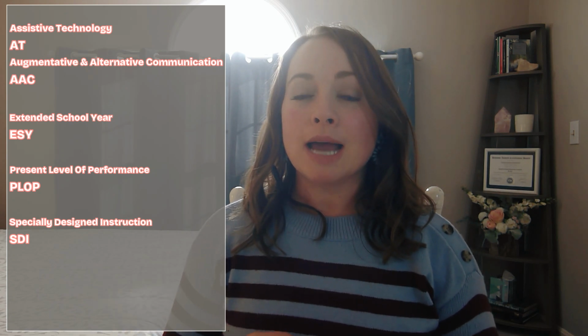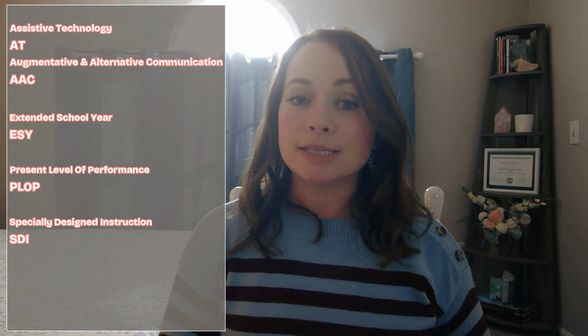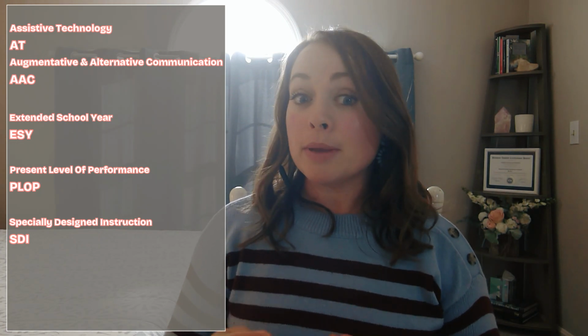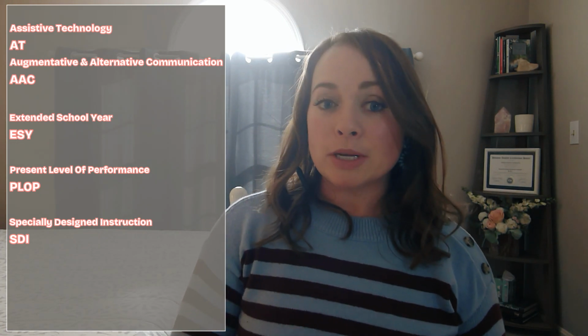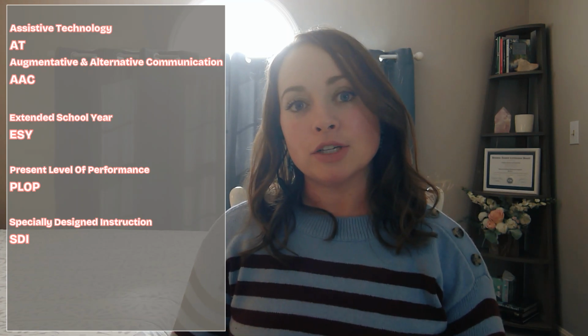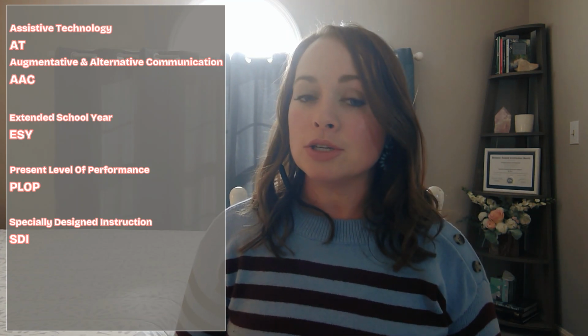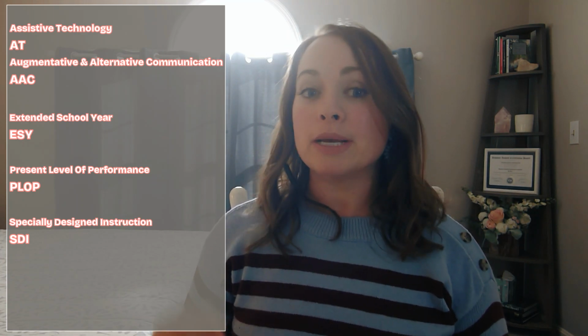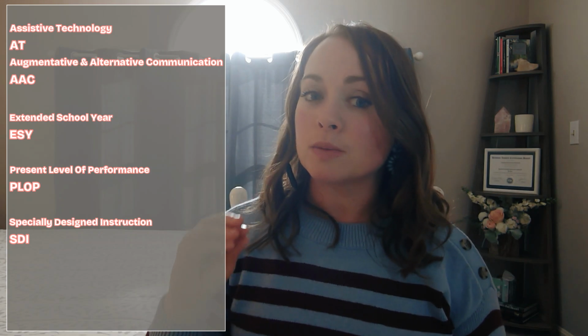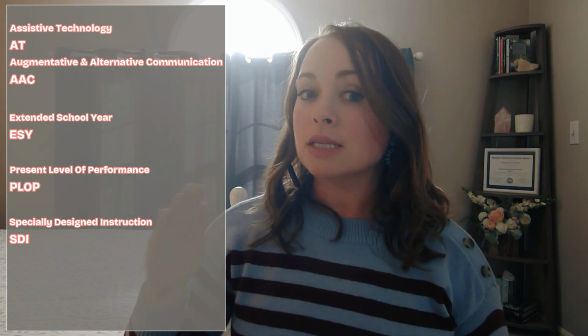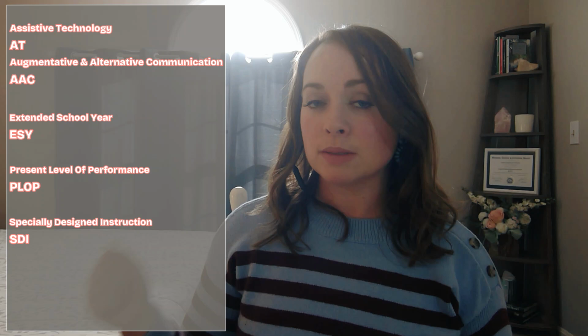It will also tell you where it will happen. Is it going to happen in the general education setting, in a resource room, etc.? It will tell you who is responsible for providing that service. And it may be more than one person. Is it a speech language pathologist, an intervention specialist, or a special education teacher, an occupational therapist? So you'll know exactly who is responsible to provide that service and for those specific goals.